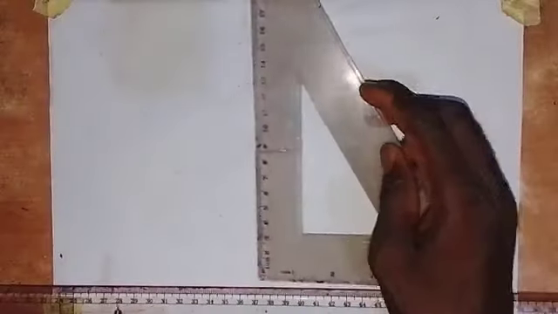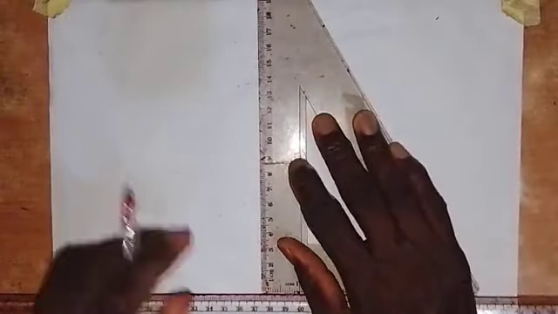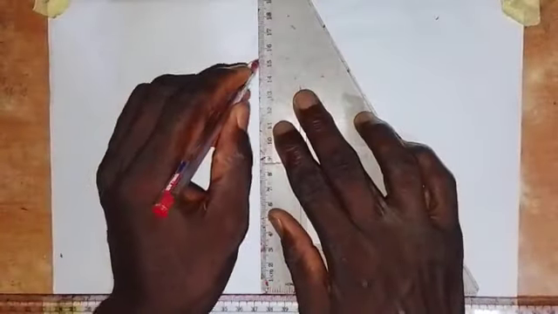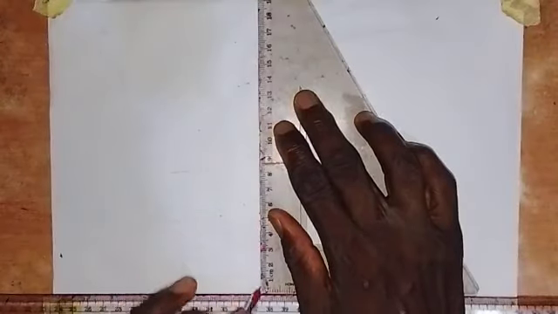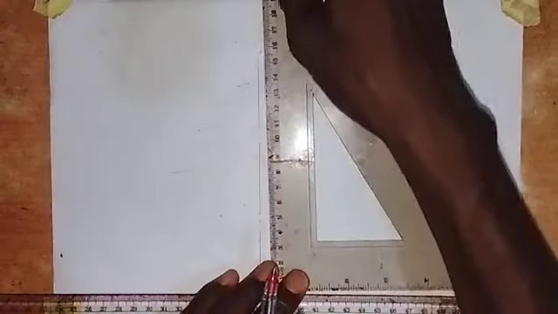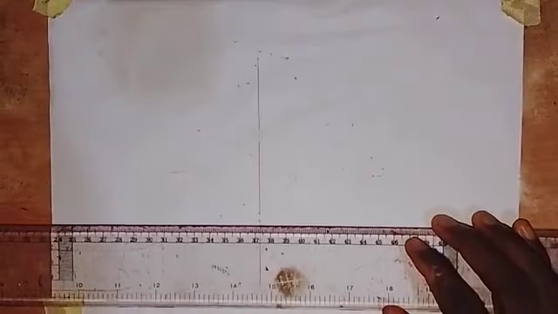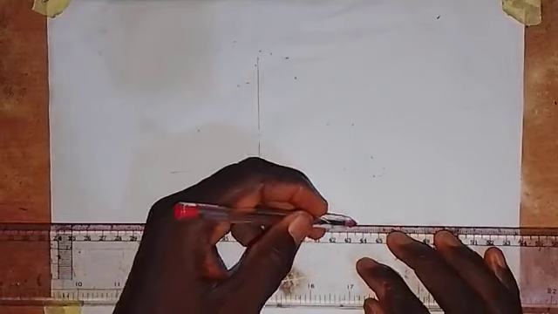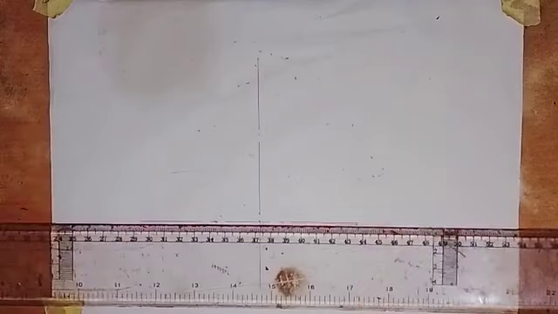So what we are to do first is draw a vertical center line. Okay, so here we have the vertical center line, which goes like this. And then with the T-square, we are going to draw a horizontal center line. So I'll come here and draw a horizontal center line in this direction. So here we have the horizontal center line.